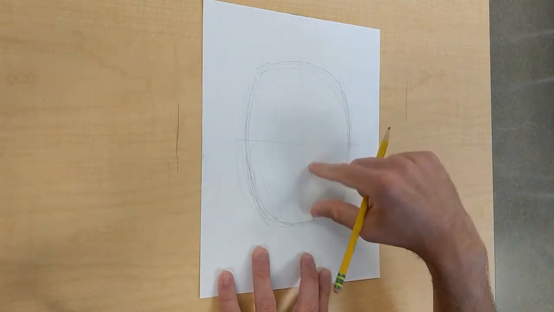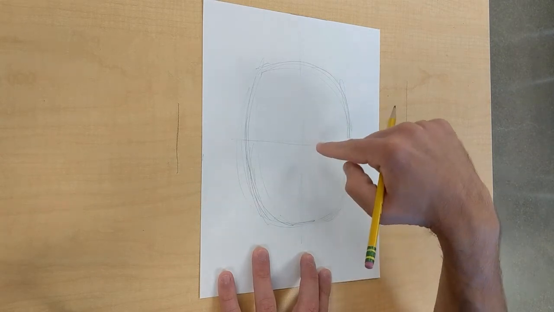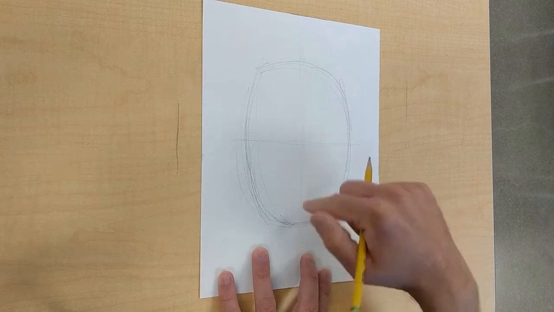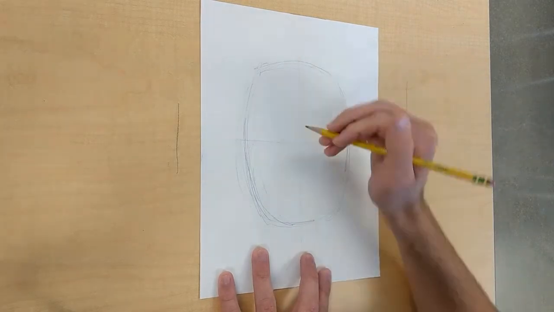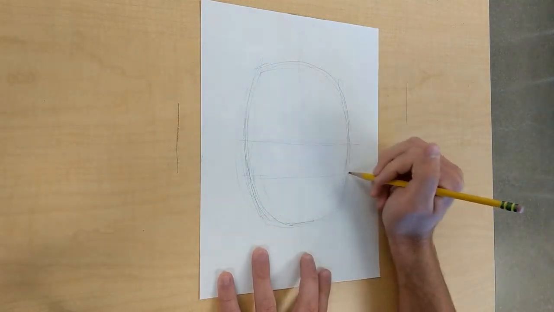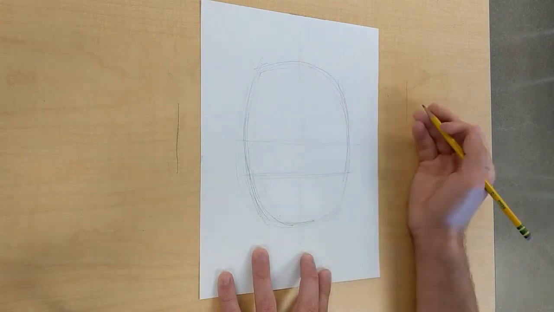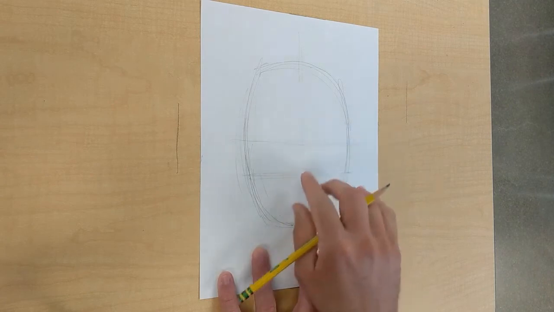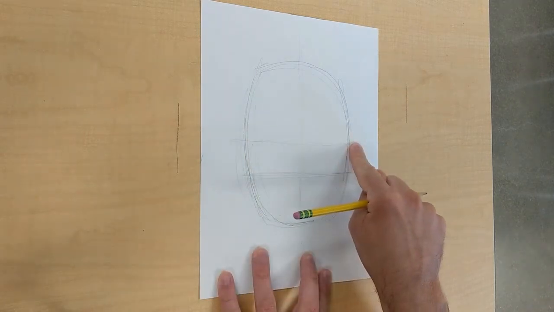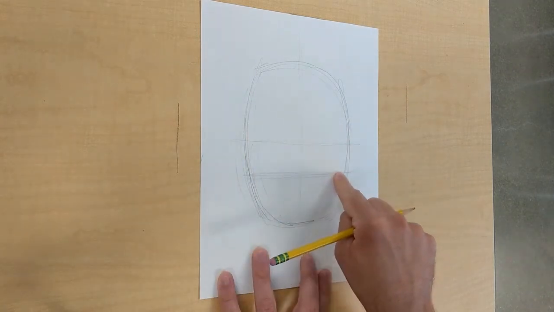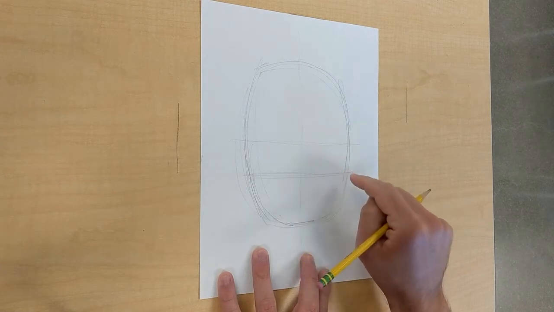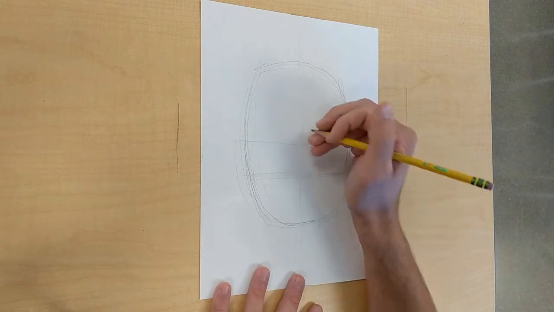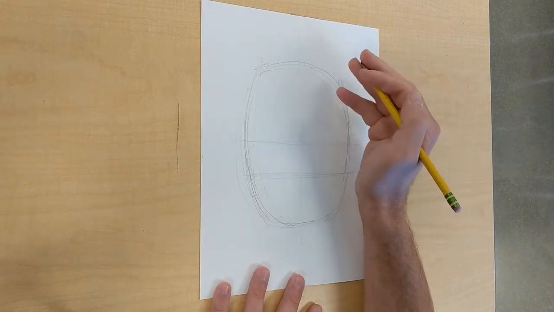about maybe just a little bit higher than halfway between my horizontal line here and the bottom part of my face, which is going to be the chin. So I'm going to split one more time, going side to side. So here's my middle line, so that I'm symmetrical, same on both sides. This is going to be my eye line, and this is going to be where my nose is going to go.